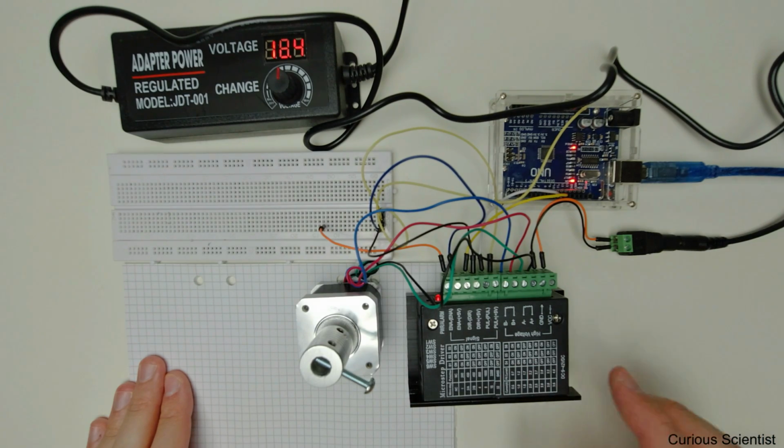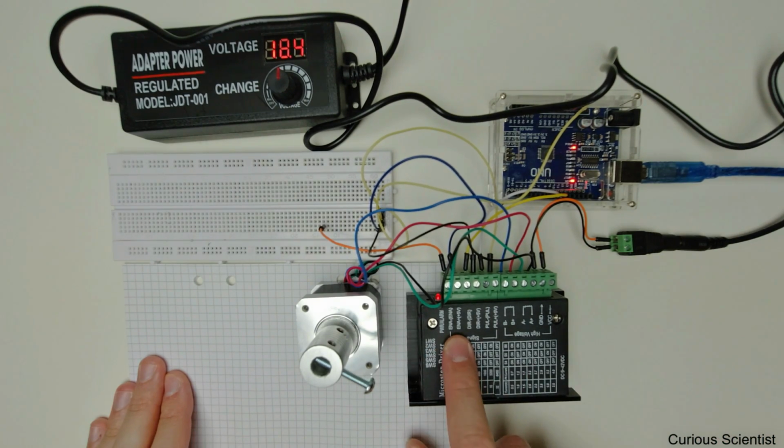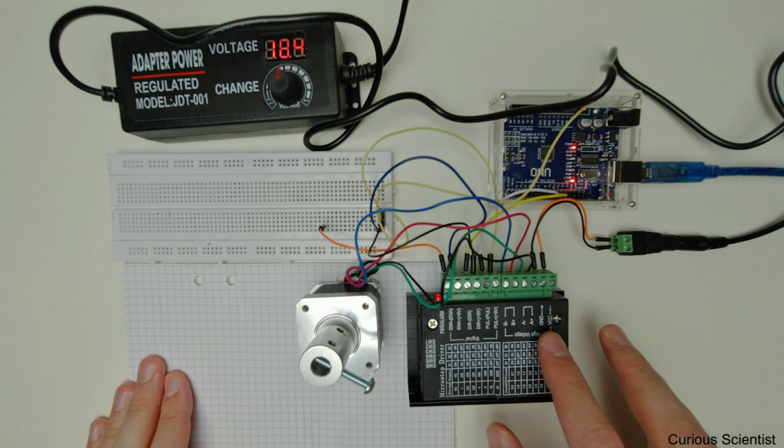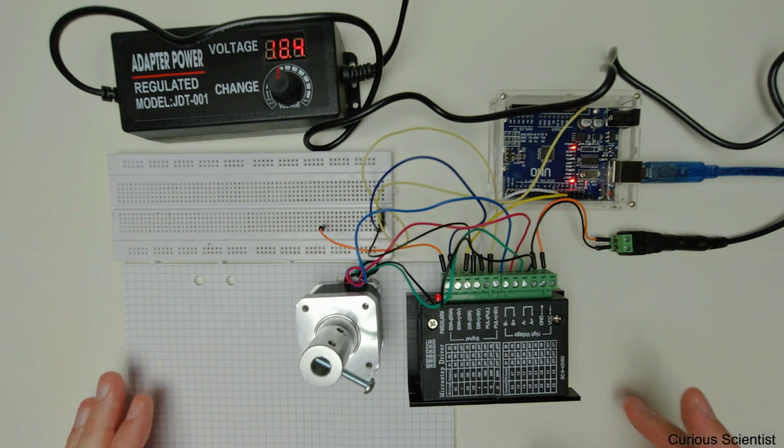So basically, if we start from here, we have two enable pins, two direction pins, and two pulse pins, and then we have the outputs for the two coils of the stepper motor, and then of course we have the ground connection and the power supply connection.